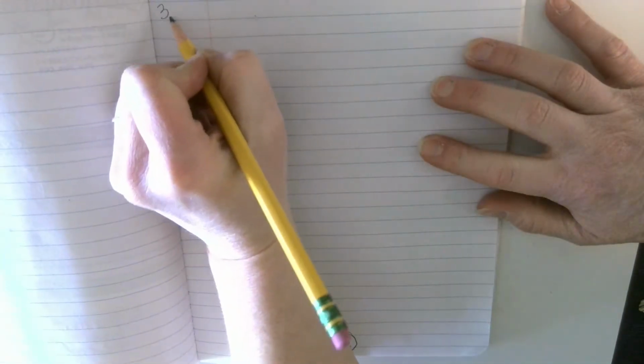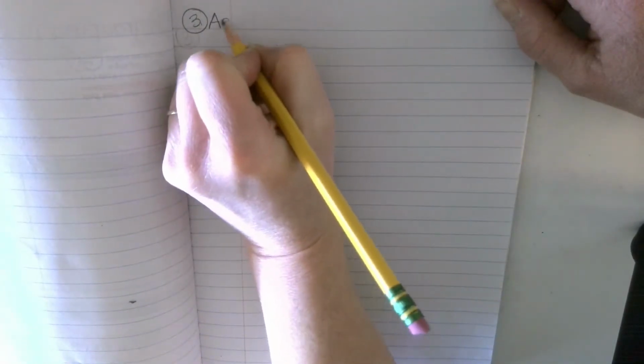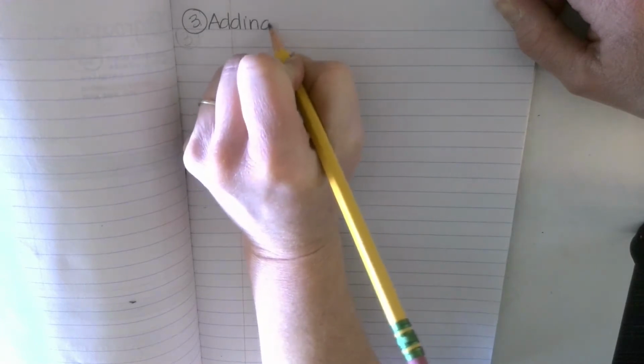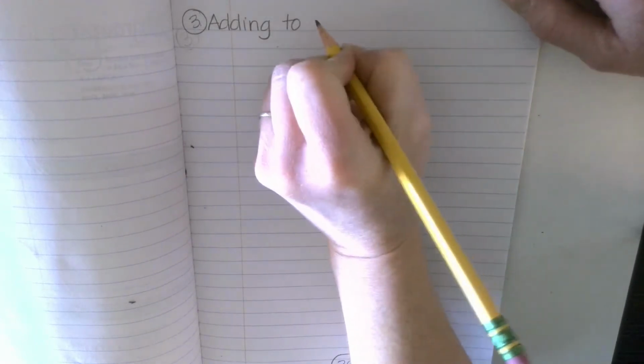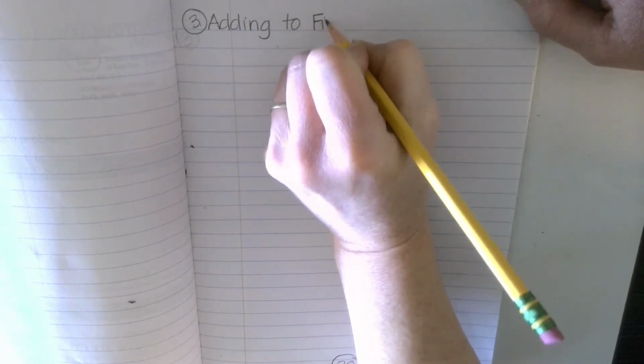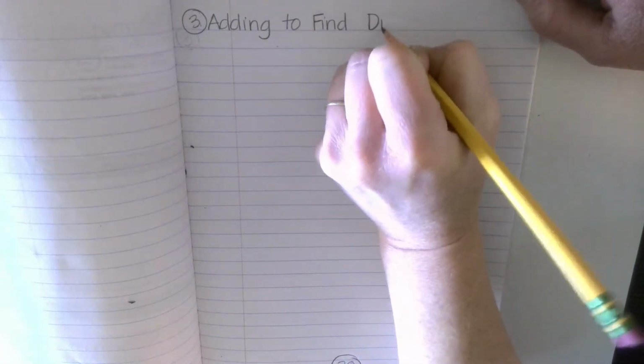And then you're going to flip in your journal to page 38. Okay? We're working on page 38 today. And this is our third strategy. Actually, I'm going to put it above. This is our third strategy that we're talking about with subtraction. And it is adding to find differences.